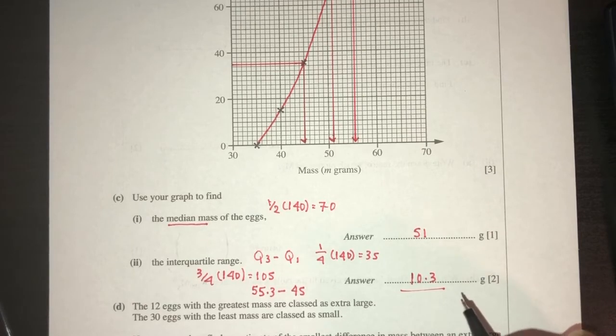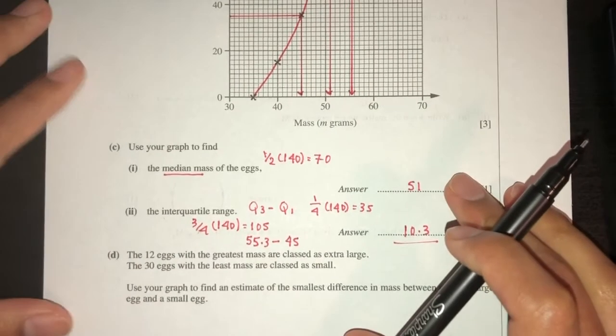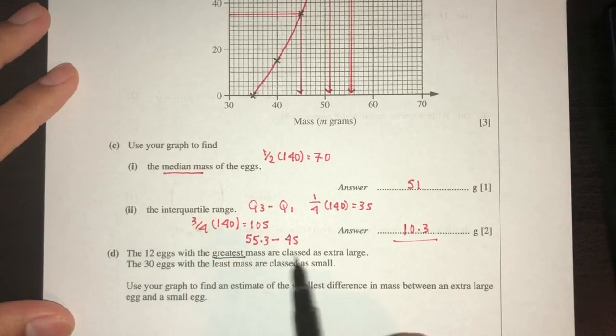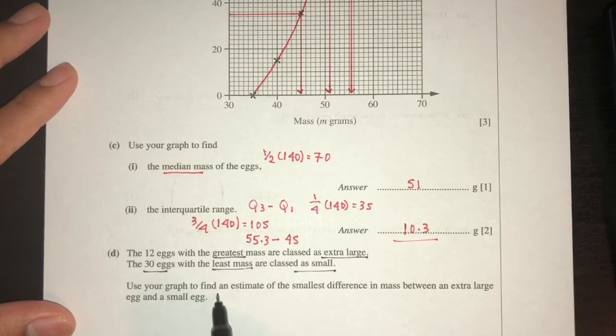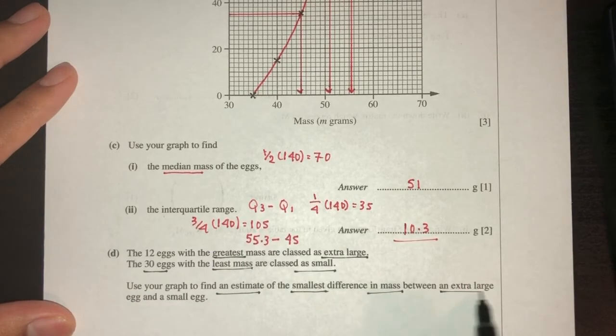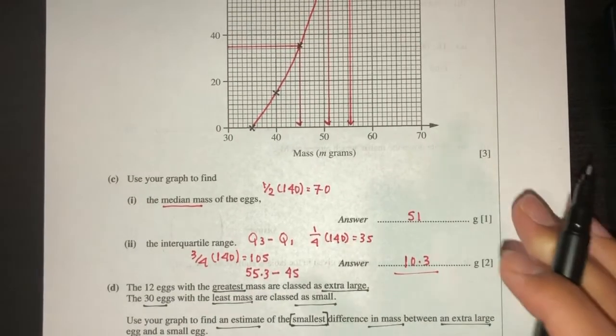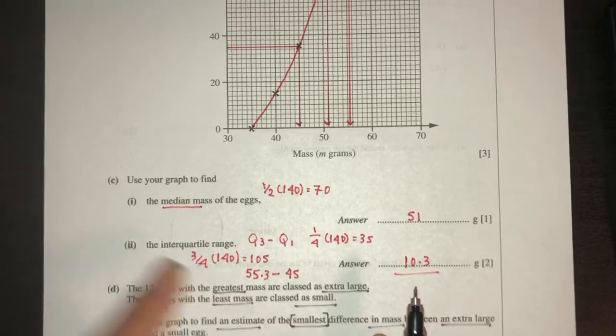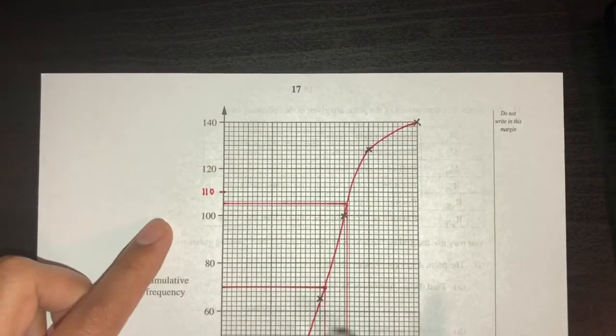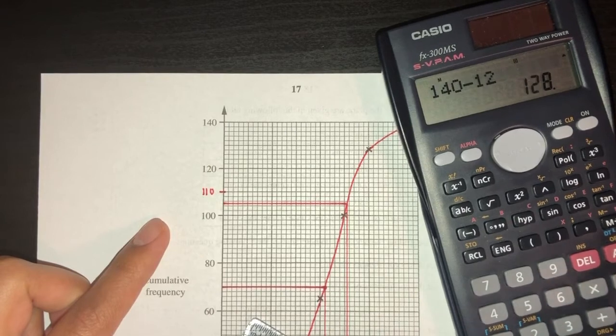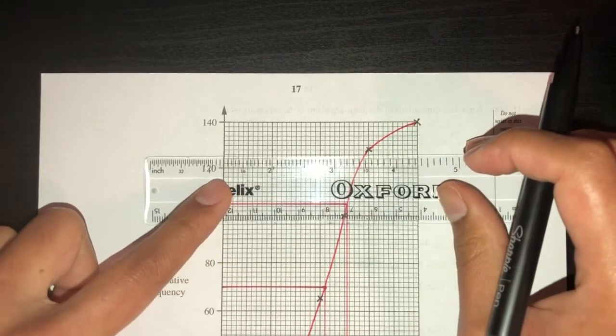Now let's move on to the next part. It tells me that the 12 eggs with the greatest mass are classed as extra large, and the 30 eggs with the least mass are classed as small. Now use a graph to find an estimate for the smallest difference in mass between an extra large egg and a small egg. So to find the smallest difference, we have to find the smallest of the largest 12 eggs. So 140 minus 12 is what? That will be 128. So 128 will be where? 128 will be this value.